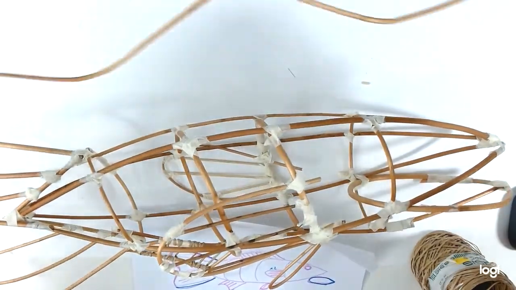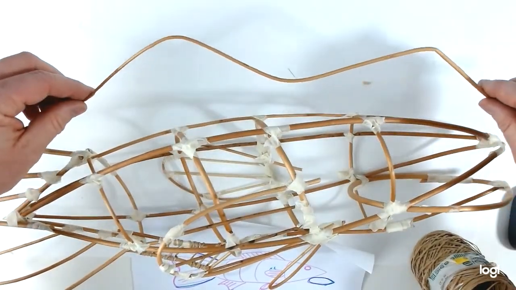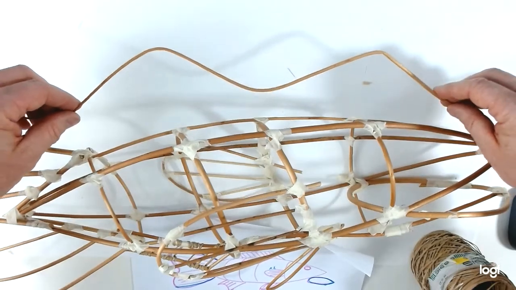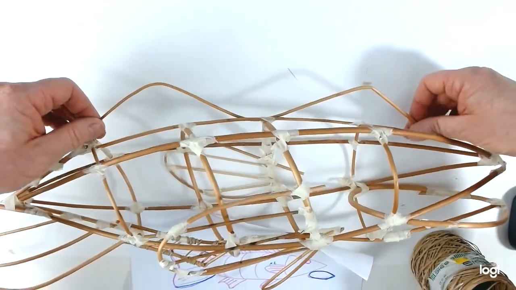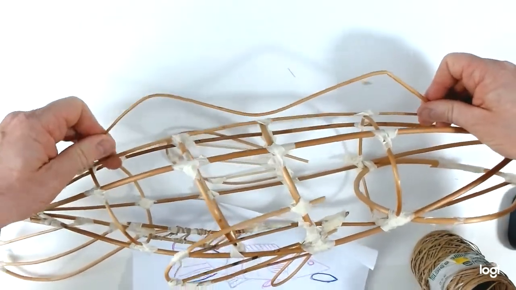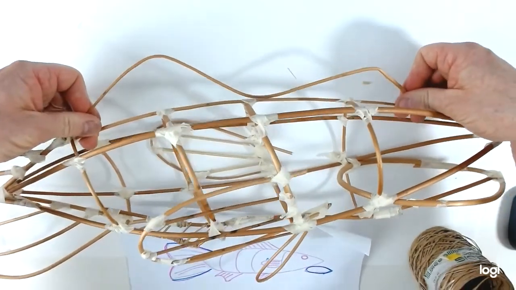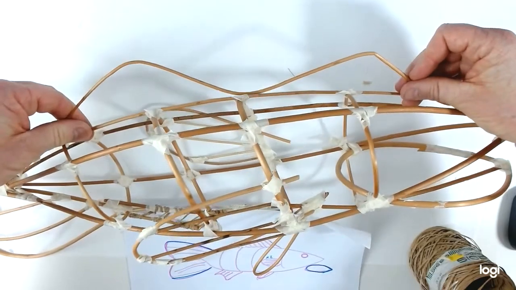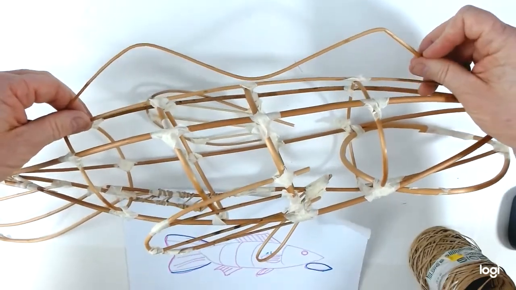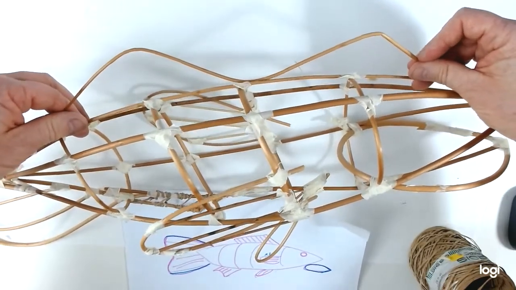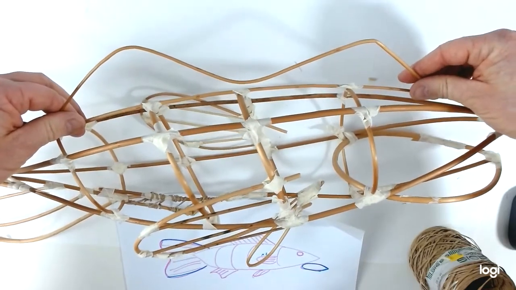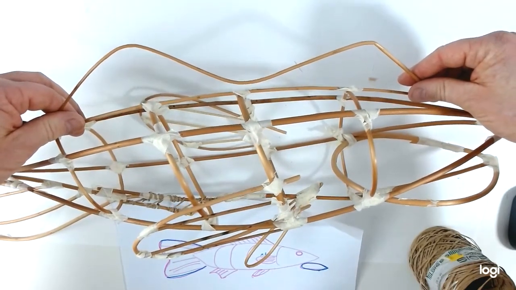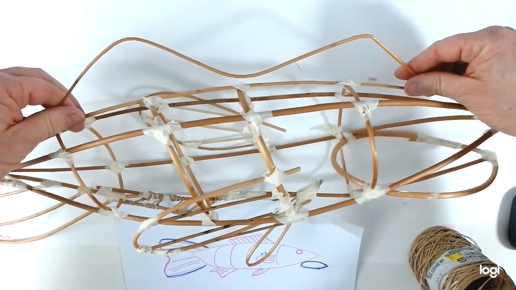I don't know if you remember this from the last session, but I think I'm going to attach that to the top to create a bit more of an interesting top fin. So I'm just going to take that in place and maybe add a few more veins with the Oasis binding wire, and then I am all ready to apply tissue.